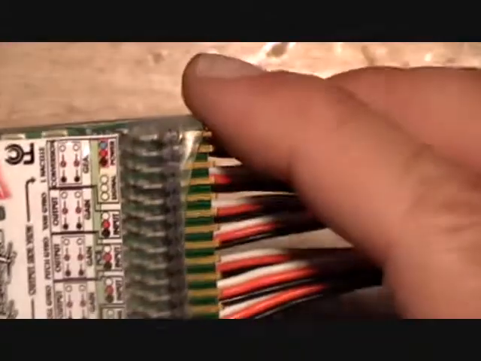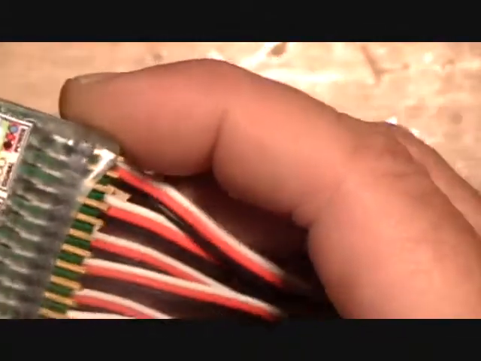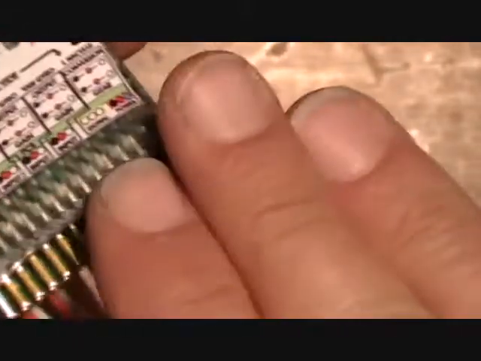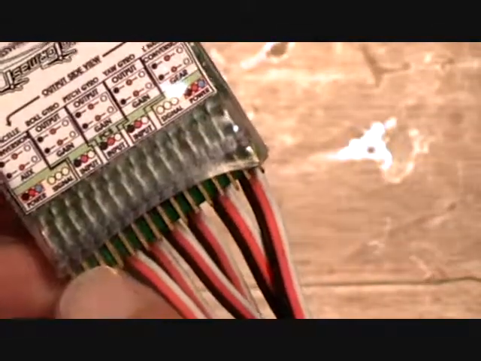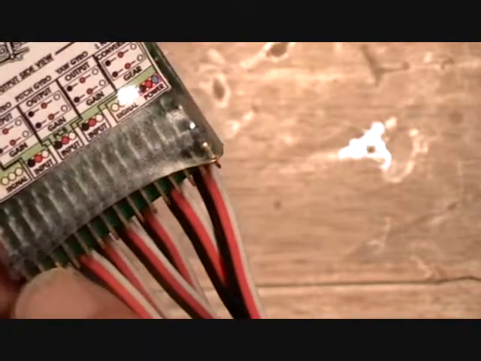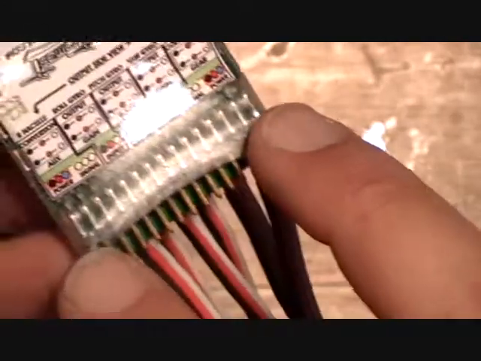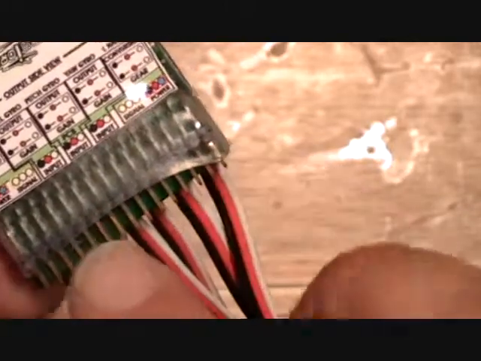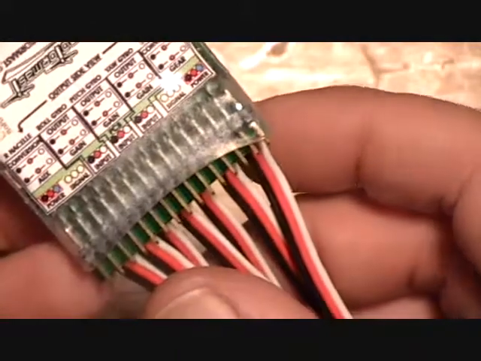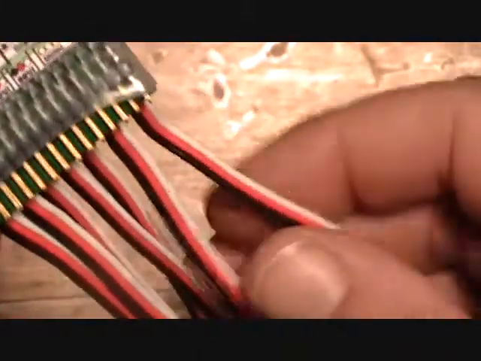Then the other side of the board is essentially the top row. The connectors go in horizontally, and it's all identified here in the markings. The top row's two outer ones are your conversion servos, and then you use the middle sections, both top and bottom row, to hook in your gyros.